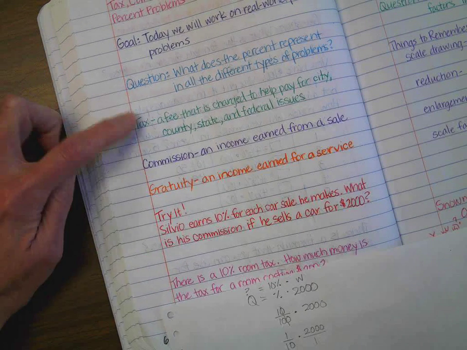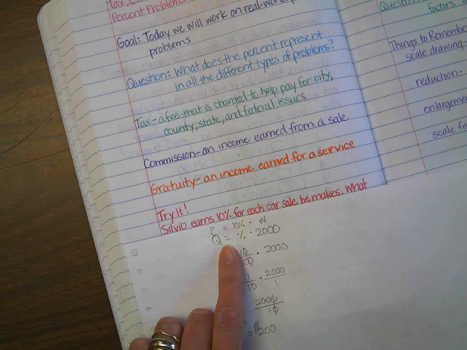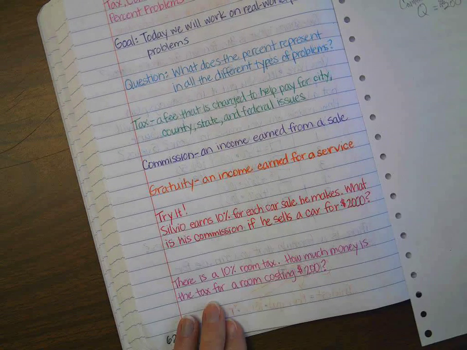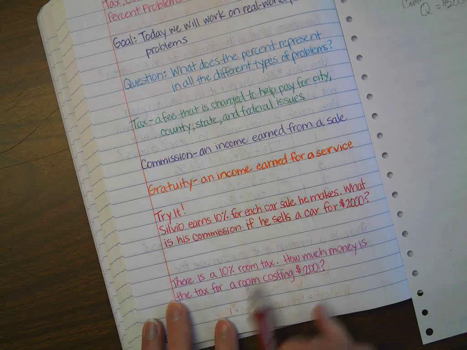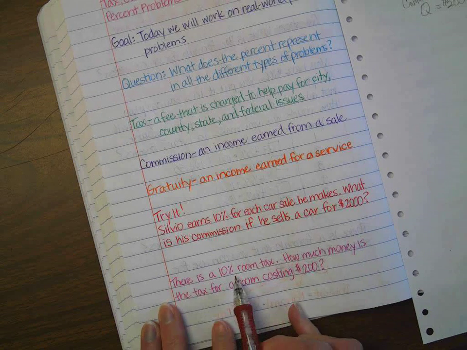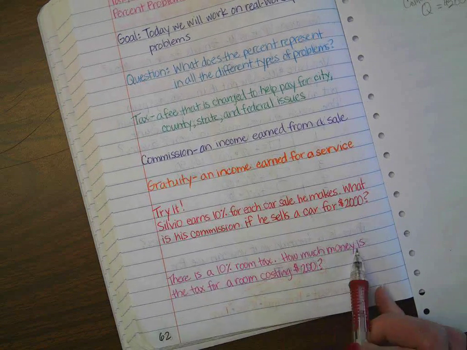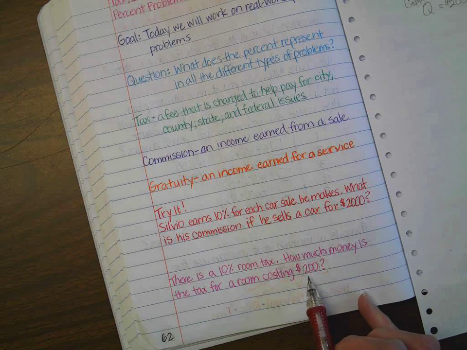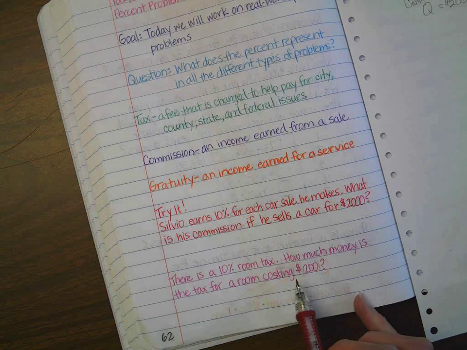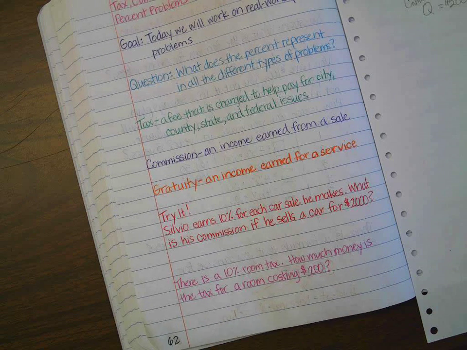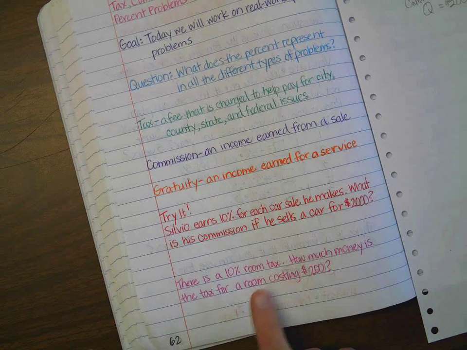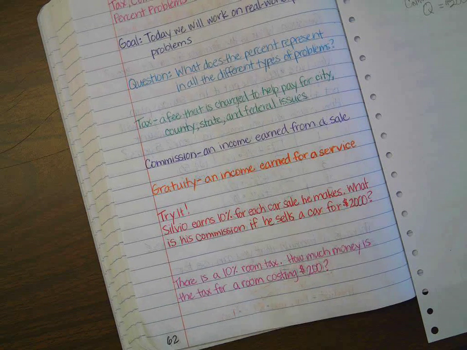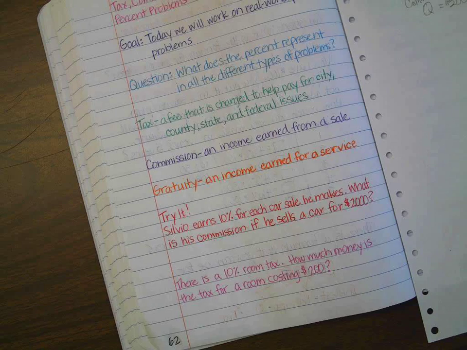Okay? So even these problems, when you're working for tax, commission, or gratuity, you can still use quantity equals percent times whole. Okay, next one that I want you to try is a tax. There is a 10% room tax. How much money is the tax for a room costing $200? I'm going to have you do that one by yourself. So use the formula, quantity equals percent times whole, and I would like you to tell me what the room tax is on this hotel room that costs $200 a night. Okay, we'll check it on the board tomorrow.